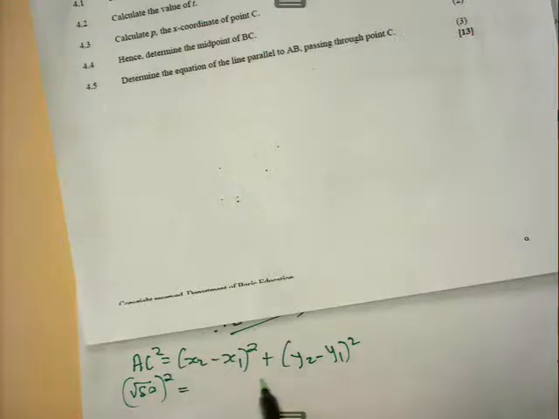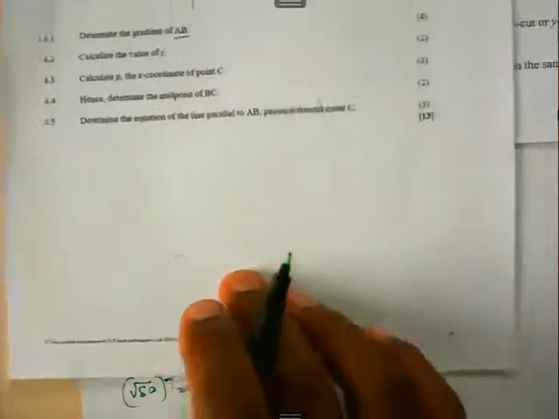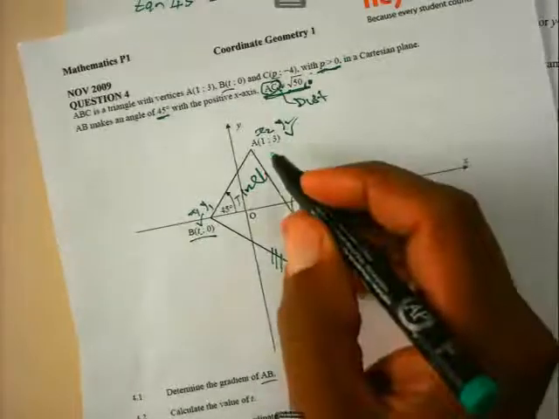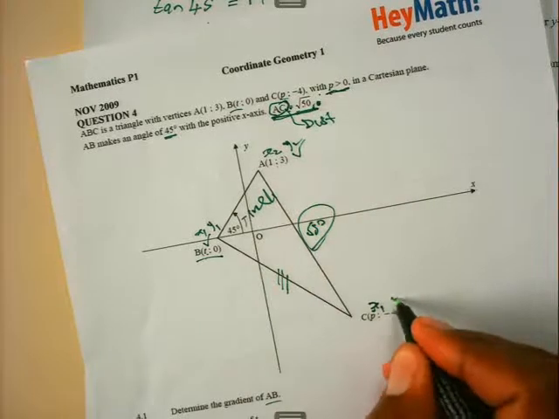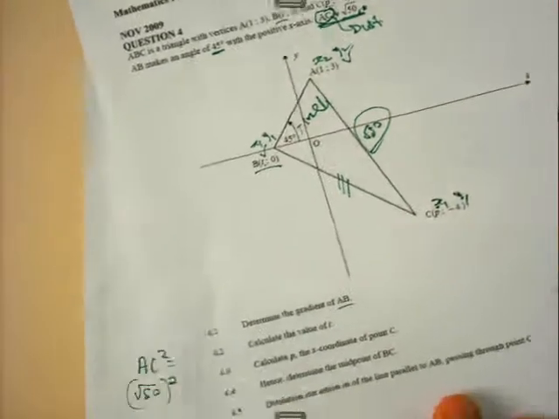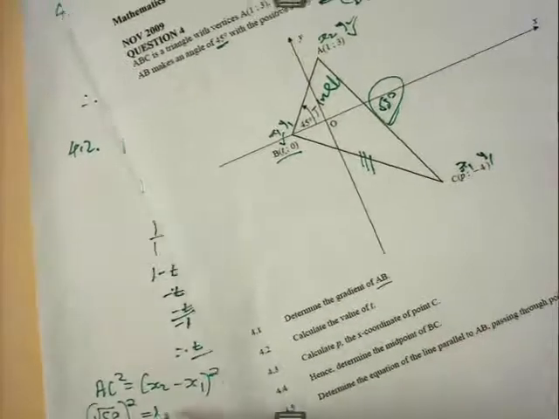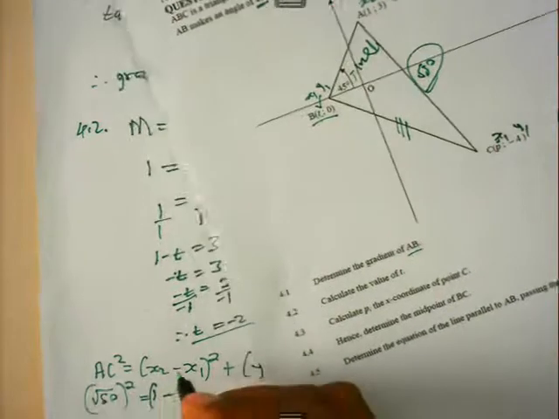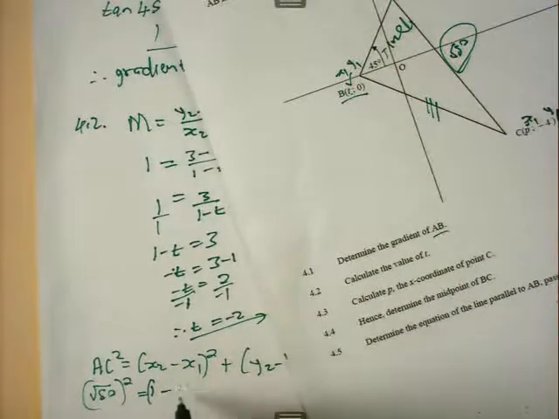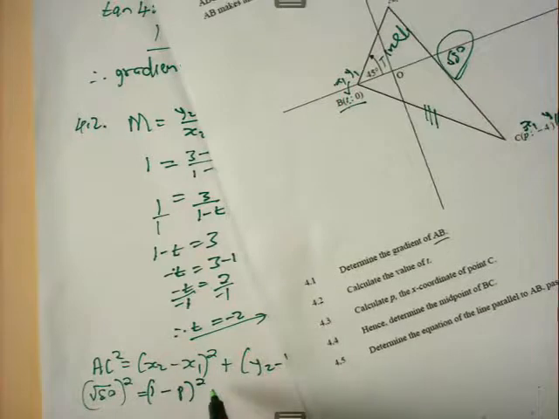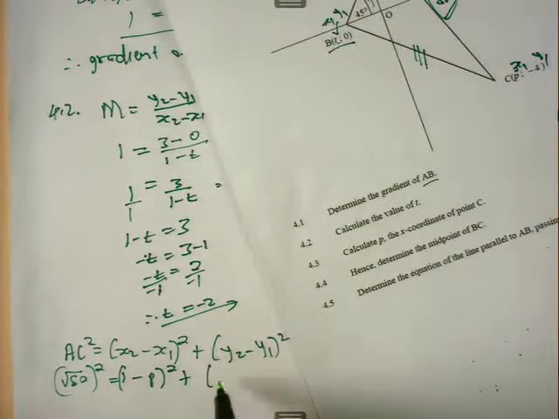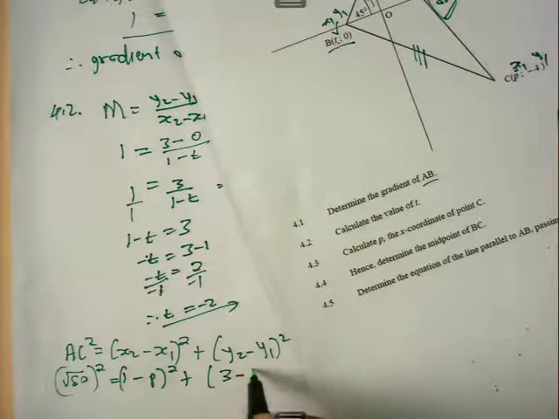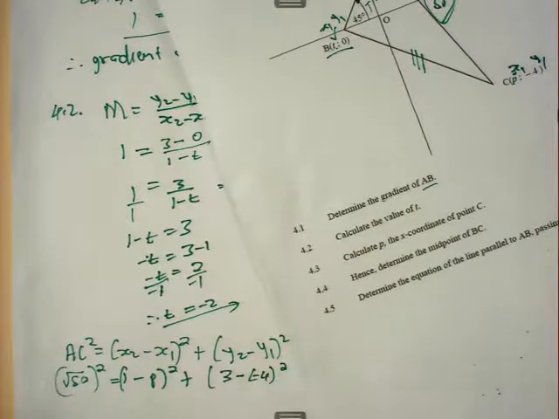It equals, then we check what is x2. From this one, you can see there x2, y2, then of course this will be x1 and y1. Then x2 will be 1 minus p, 1 minus p all squared, plus the same applies with y2. y2 will be 3 minus 4 all squared.